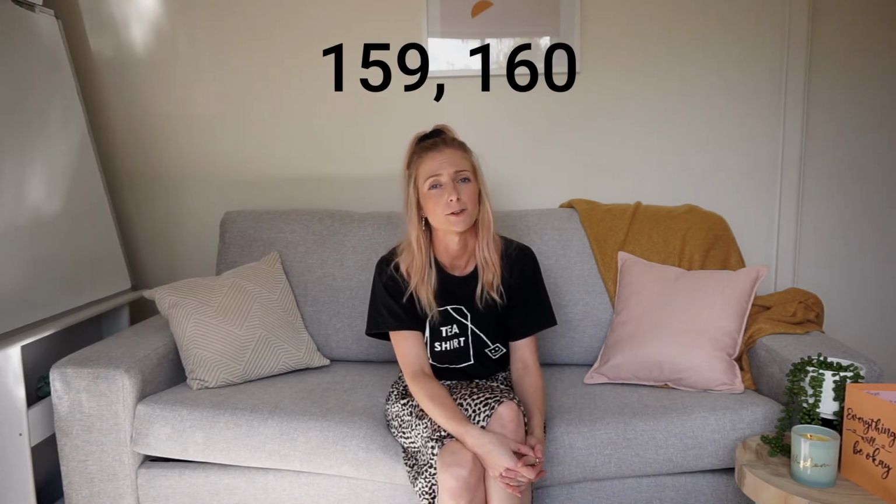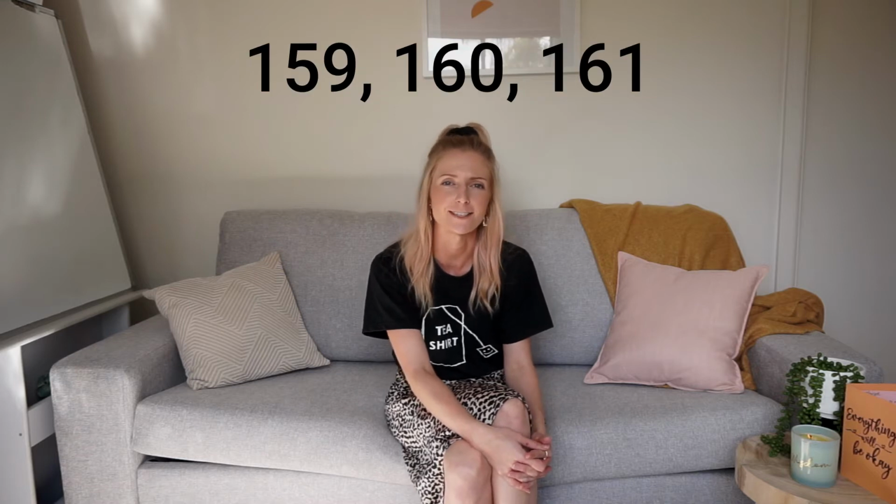Being able to go across the tens is really important too. For example, what comes after the number 159? Yes, 160 and then 161. That is how we go across the tens.